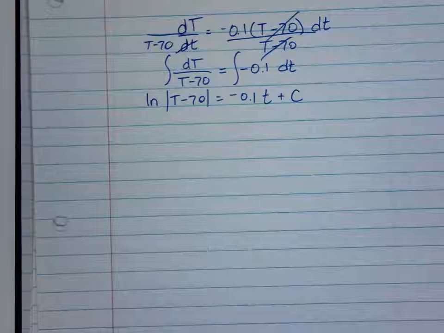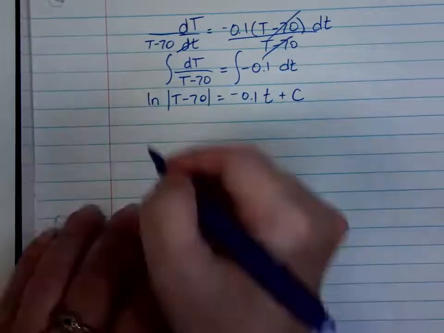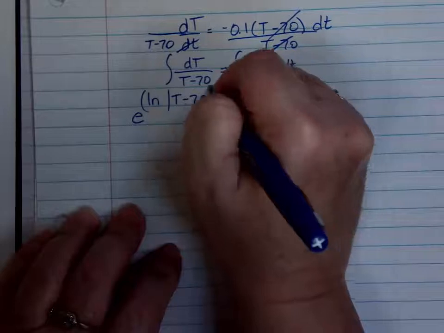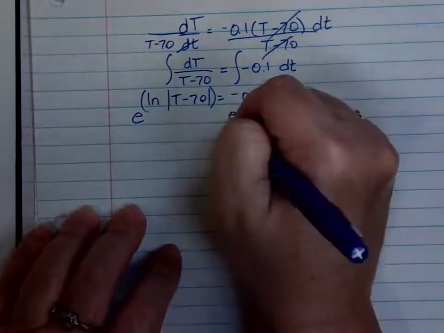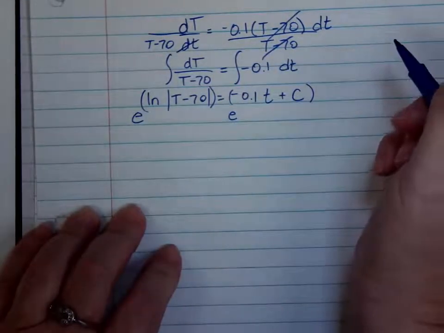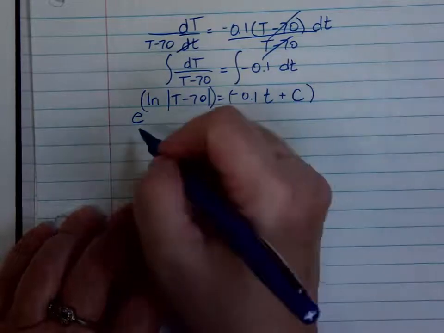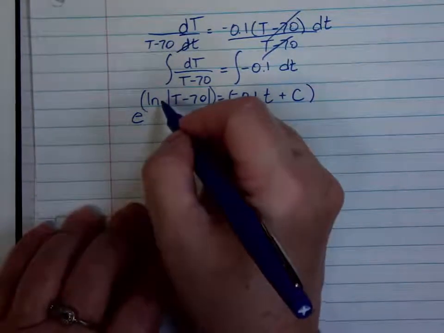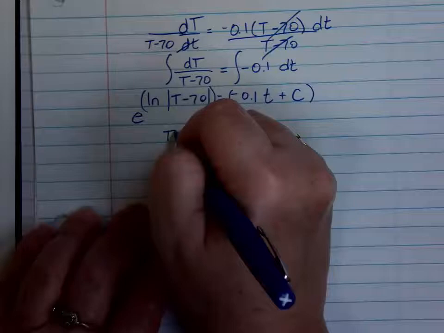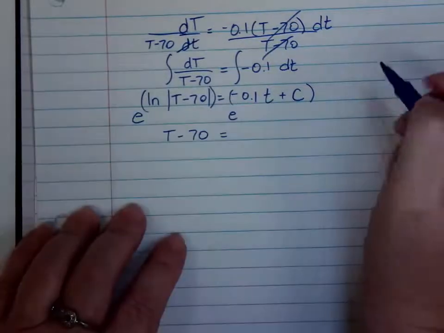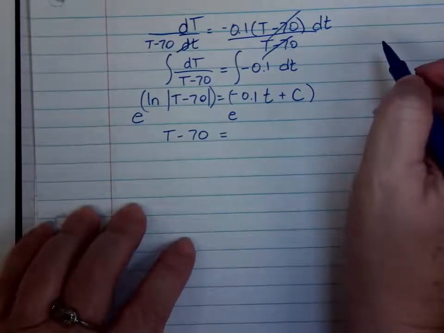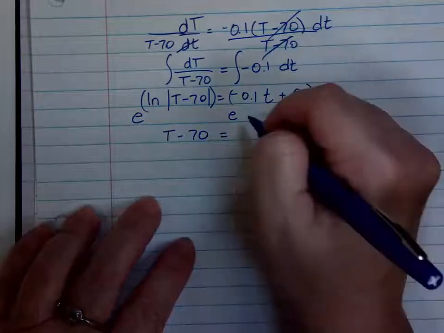So to get the big T by itself, what do I need to do? Raise both sides to the power of e. So e to the parentheses, and then e to the parentheses on the other side. Remember that e and ln are inverses of each other, so they cancel each other out. So the left side is just T minus 70 without absolute values anymore. The other side, because the C is up in the power, I need to separate it.